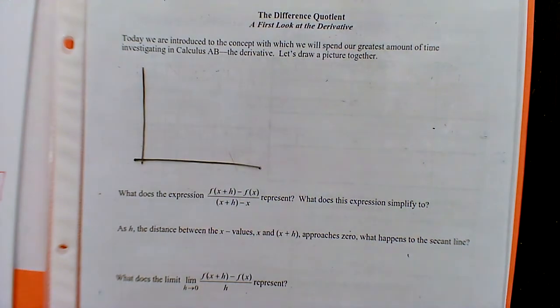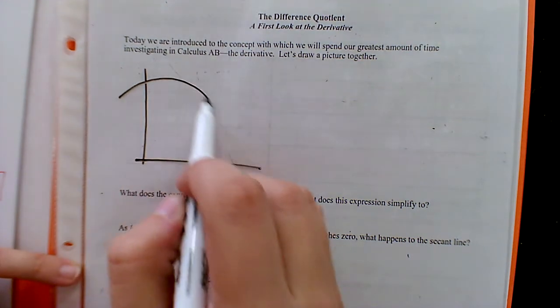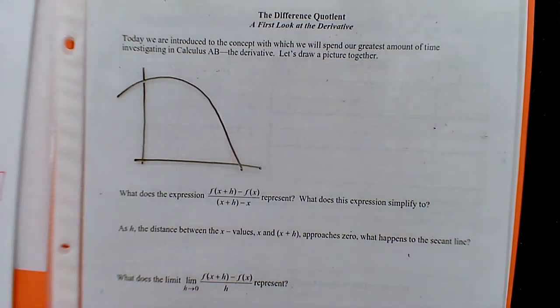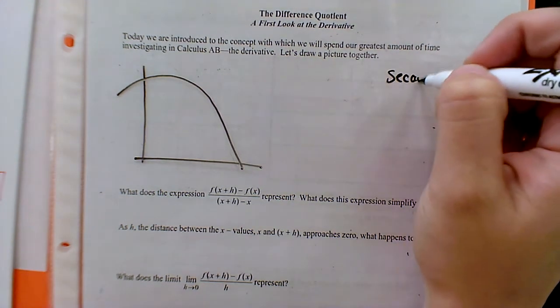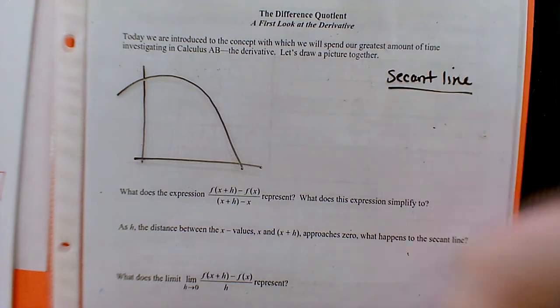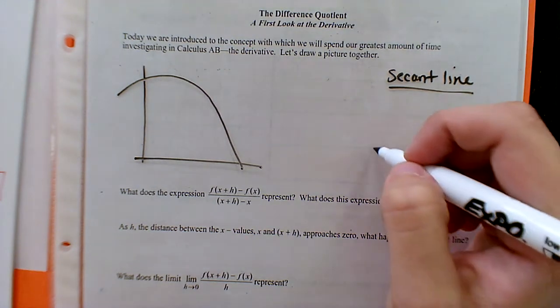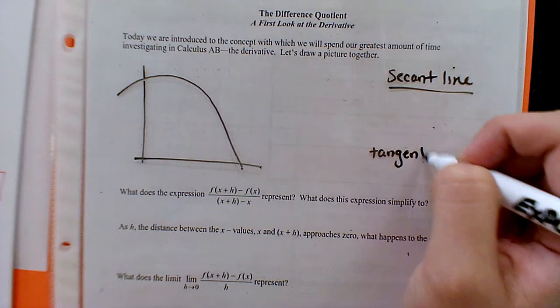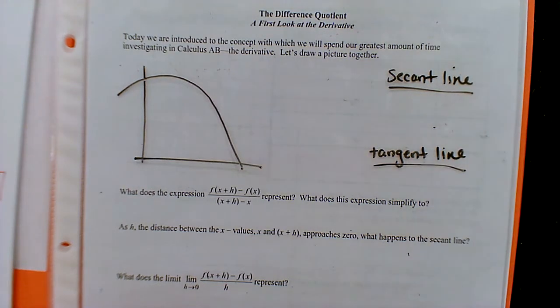Okay, so draw a first coordinate of a graph. And I want you to draw probably like half the side of a parabola going upside down. We're going to talk about two lines that we could possibly draw on this graph. One of them is what's referred to as a secant line. So we're going to define what that is. And the other one is referred to as a tangent line. Maybe you've heard the word secant or tangent before. I'm pretty sure those have come up in your geometry classes when you were talking about circles and different properties or characteristics of circles.